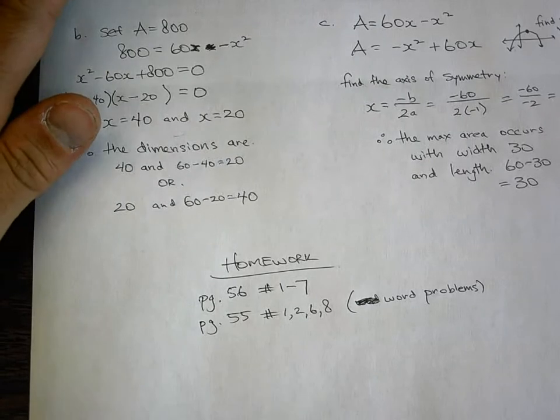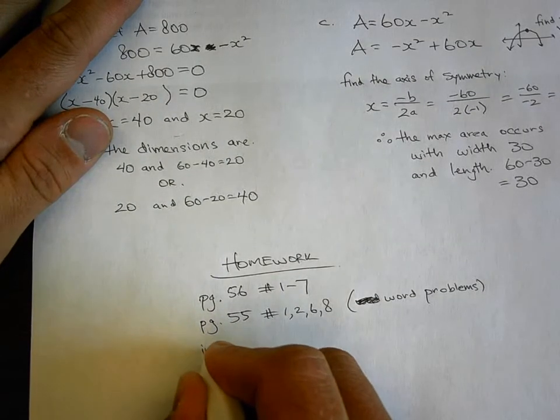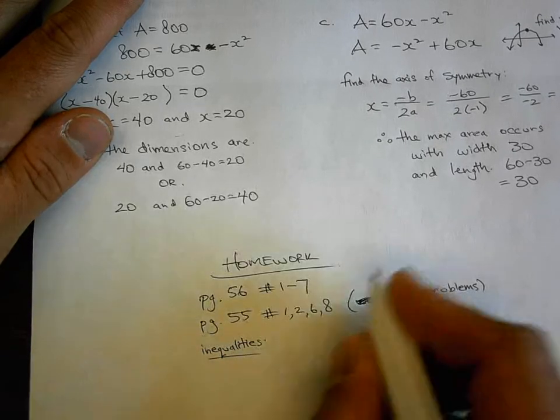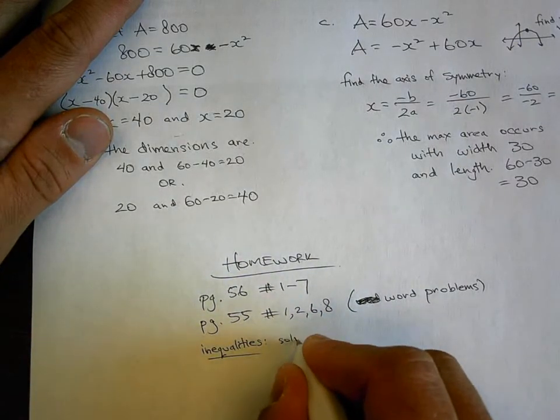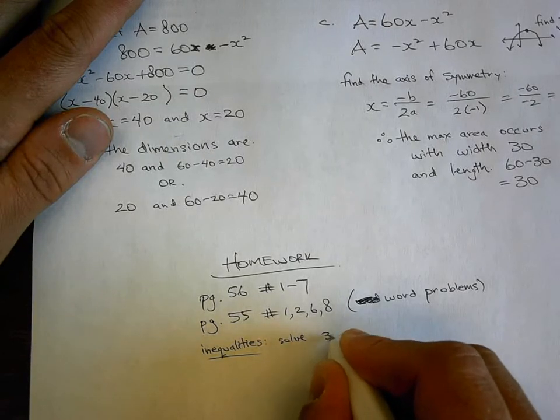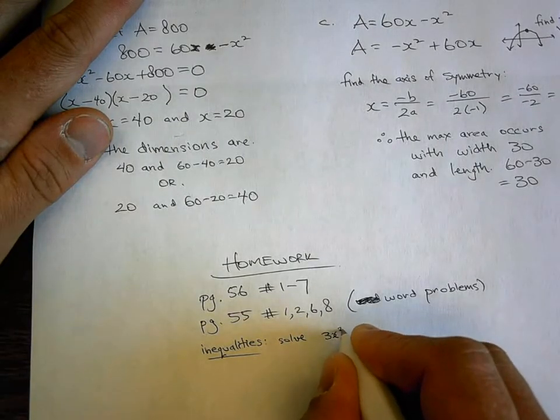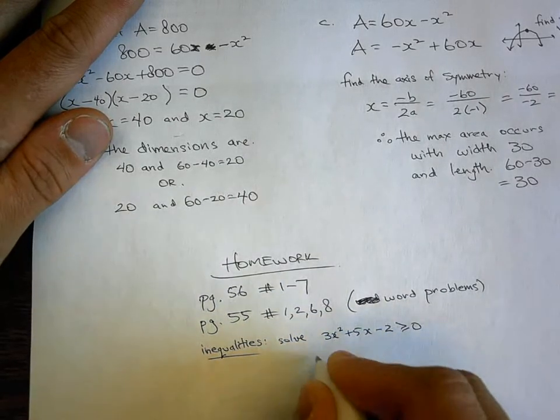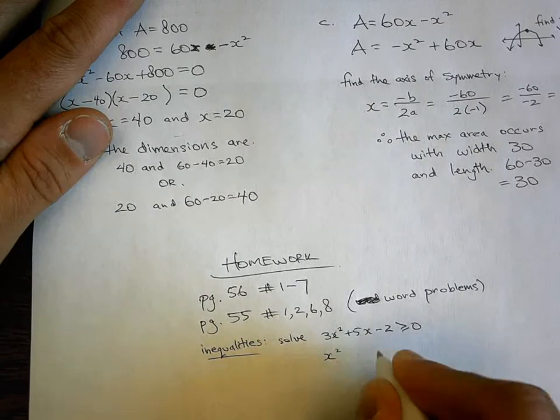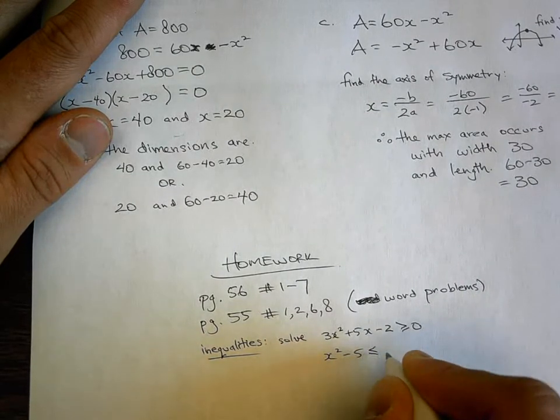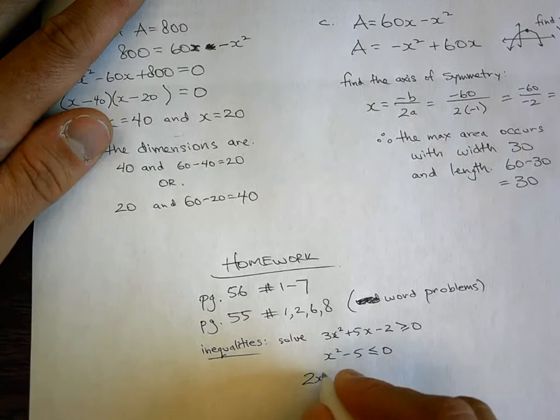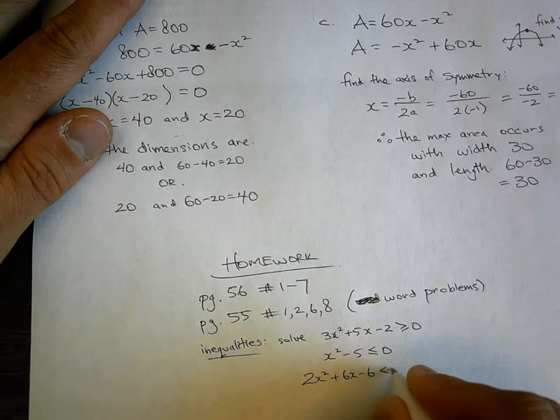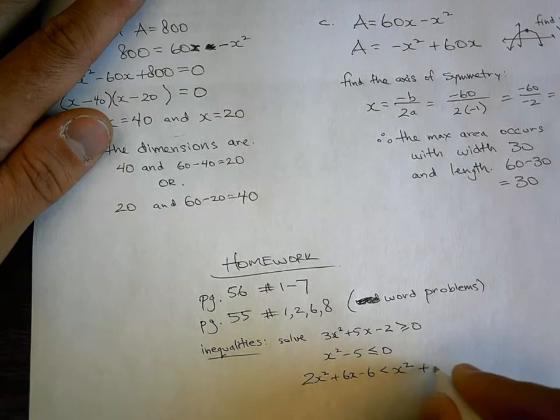And finally, inequalities. Now, our textbook doesn't have a lot on inequalities, so I'm going to give you 3. Solve 3x squared plus 5x minus 2 is greater than or equal to 0. x squared minus 5 is less than or equal to 0, and 2x squared plus 6x minus 6 is less than x squared plus 2x.